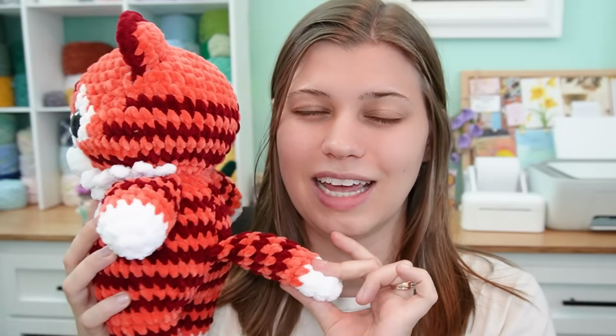And I messed around with the eye color as well. I was debating whether or not I did yellow or green, but I did end up going with the green glitter safety eyes, and I love how it turned out. He's so cute. I did alter some of the things in the pattern a little bit just to make it work a little bit better for me, starting with the fact that the pattern doesn't actually have a tail for this tiger, so I ended up writing my own like kind of design for it.